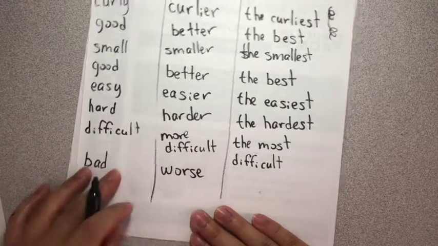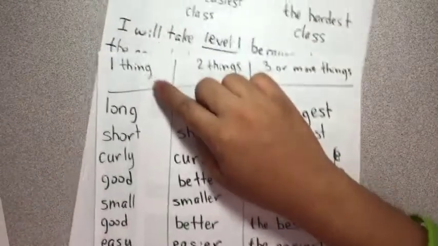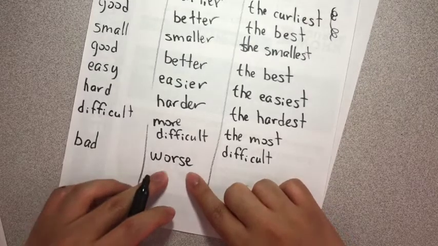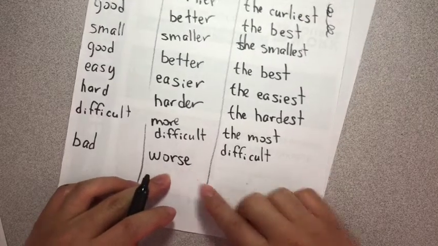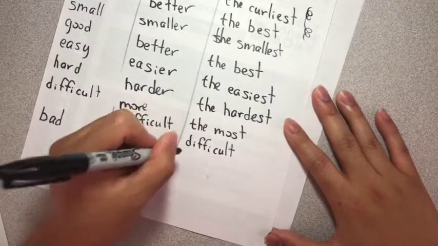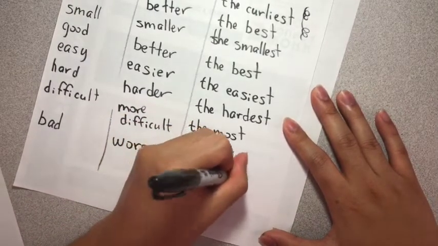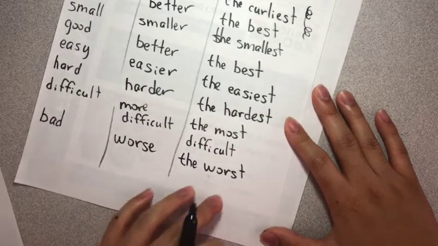Bad and worse, these are irregular. When we have one thing, we say it's bad. When we talk about two things, when we compare two things, we say this one is worse. When we compare three things, we say the worst. We say this one is the worst.